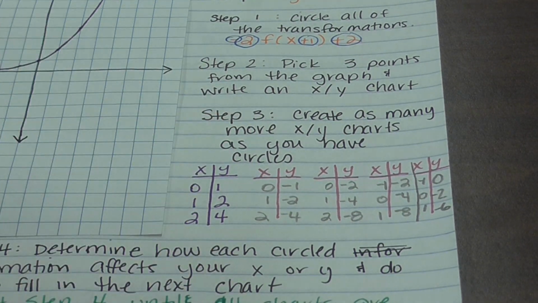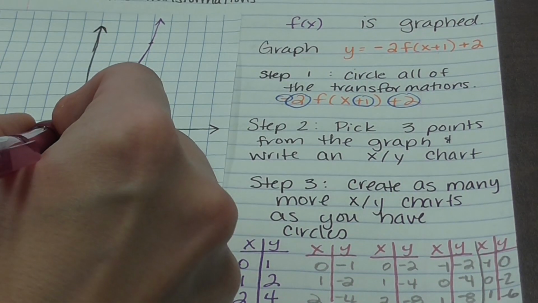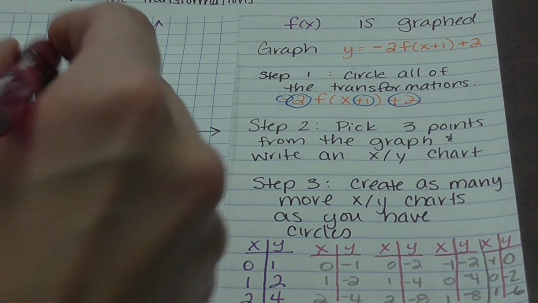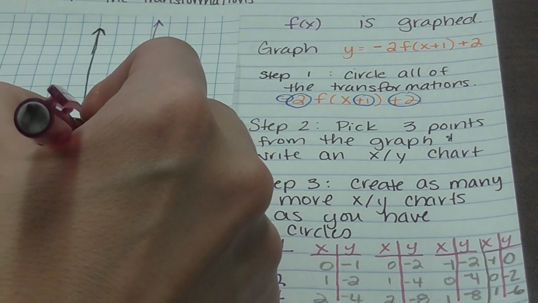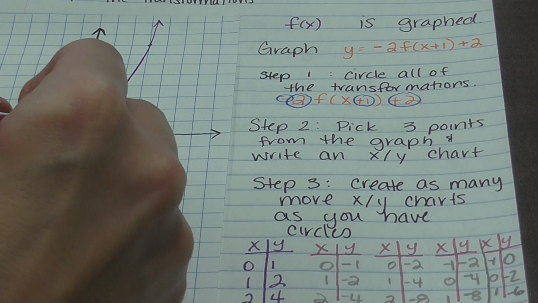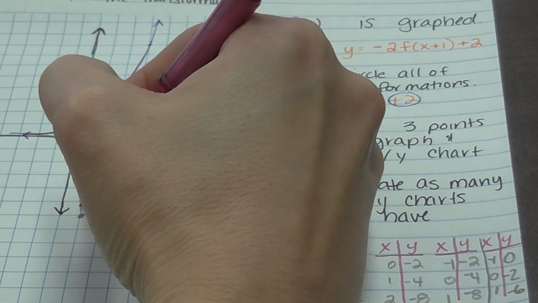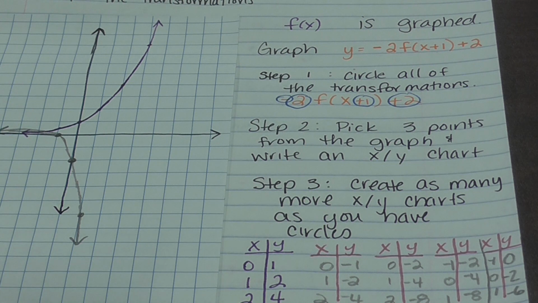Once all my charts are filled in, I need to plot the points in my last chart. So I'm going to go over to -1, 0, and I'm going to plot a point. Then I'm going to go to 0, -2, and I'm going to plot a point. Then I'm going to go to 1, -6, 1, 2, 3, 4, 5, 6, and plot a point. Connect my dots. And this graph has been reflected over the y-axis, moved to the left 1, moved down 2 spaces, and stretched so that it increases twice as fast.